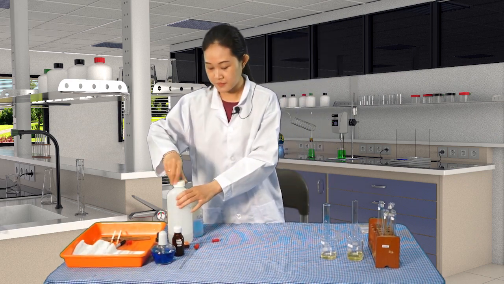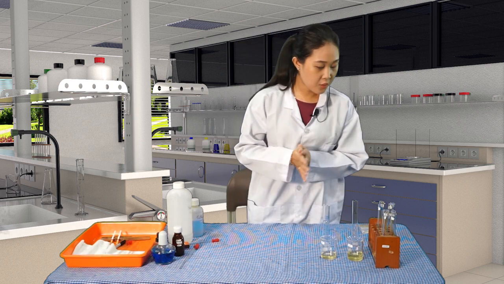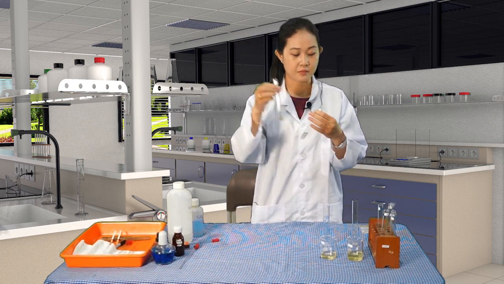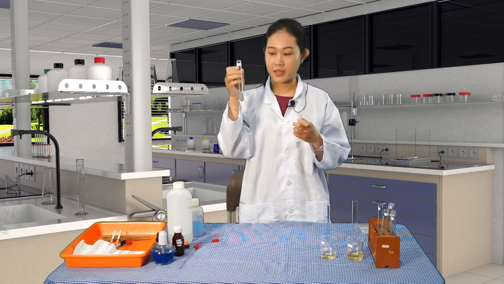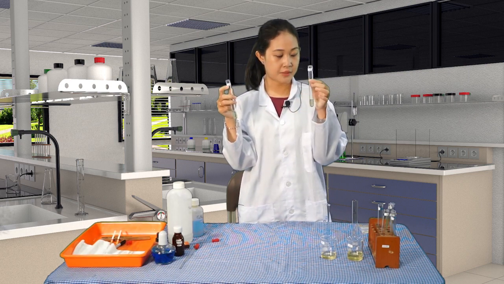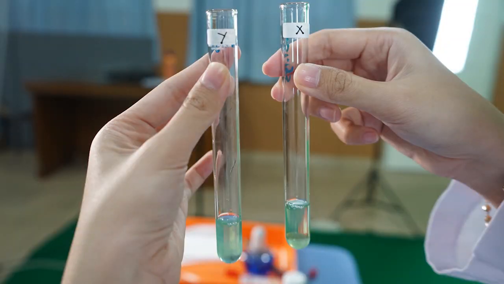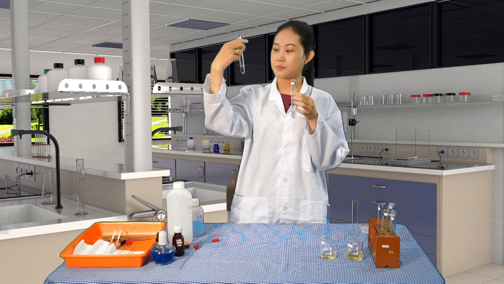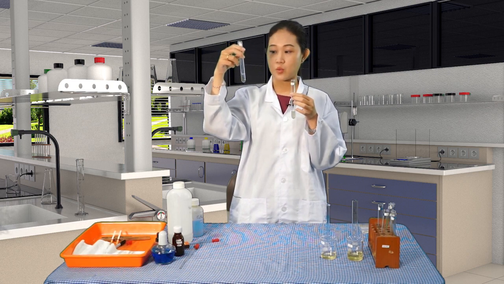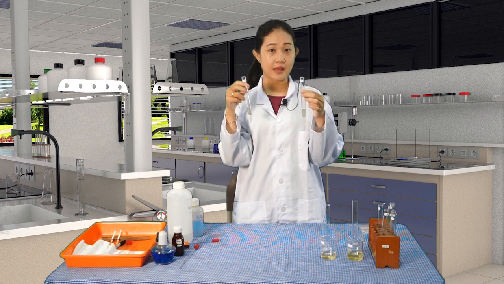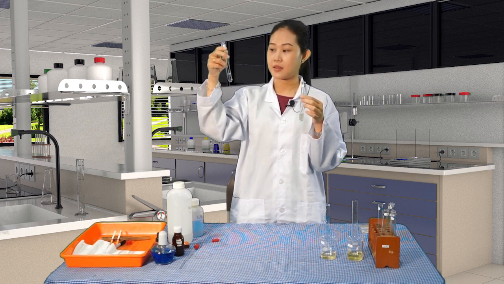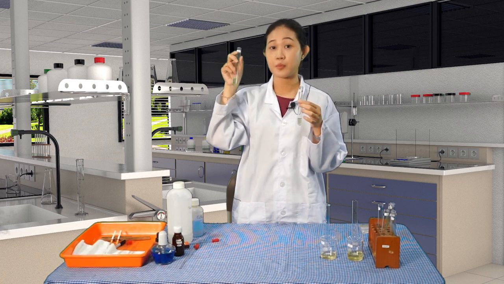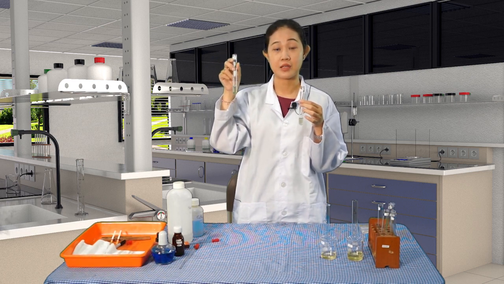Let me close this. Okay, now we can directly compare the results of the protein test of the two samples. So I hold the X sample in my right hand and the Y sample in my left hand. As we can see, the color is still bluish, just like the reagent that we made, which indicates that for the X1, there is no protein that can be found in the urine sample.